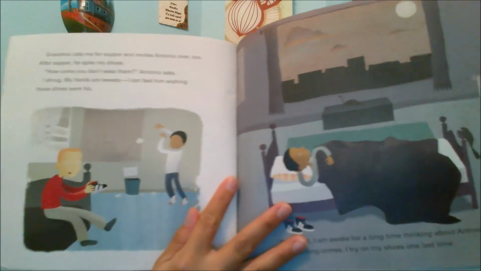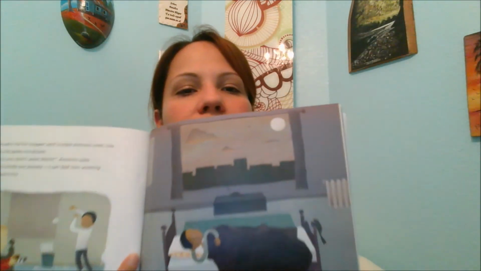What do you think is going to happen next? Inference. You have text clues. You have schema. What do you think Jeremy's going to do?